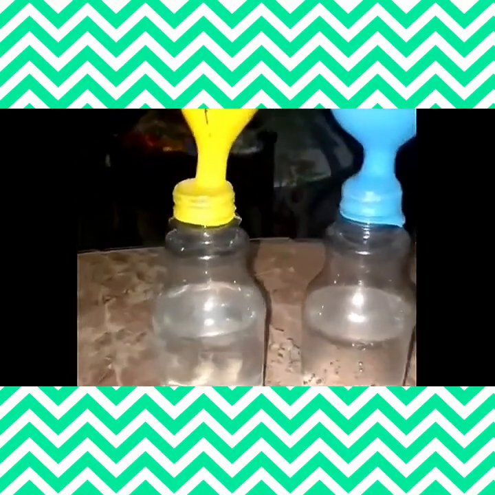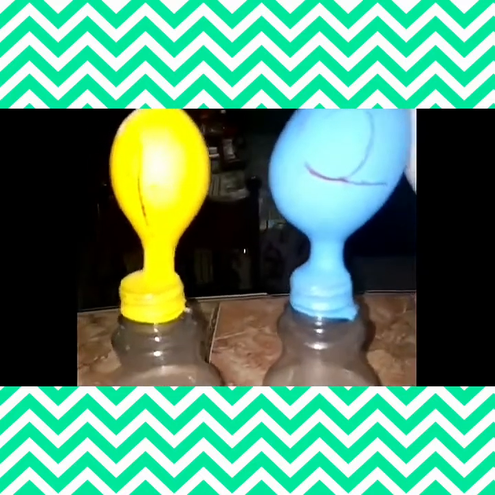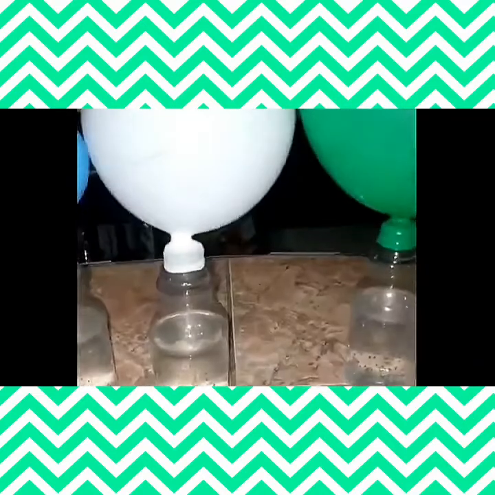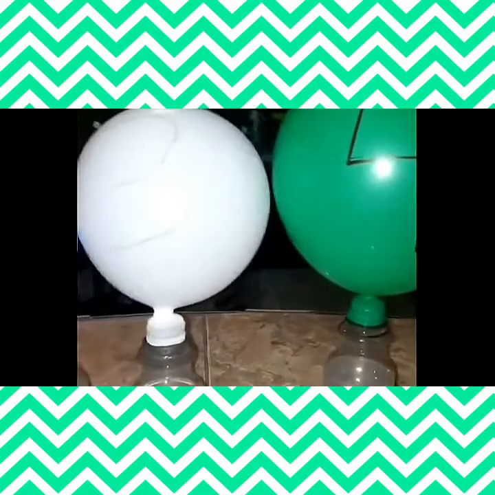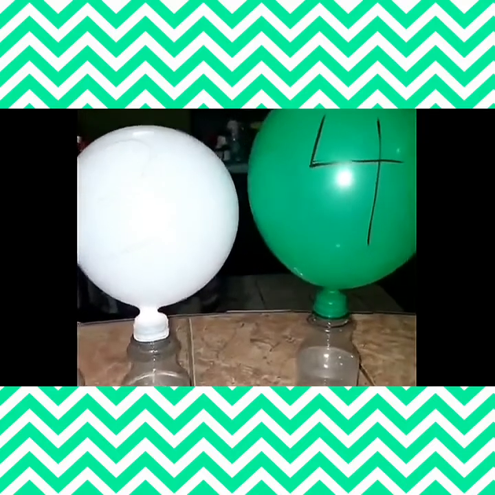So let's have a closer look here. Number 1 is much smaller than number 2, and all is dissolved here, and 3 and 4 are basically the same in volume. 3 looks smaller than 4, but they're basically the same.